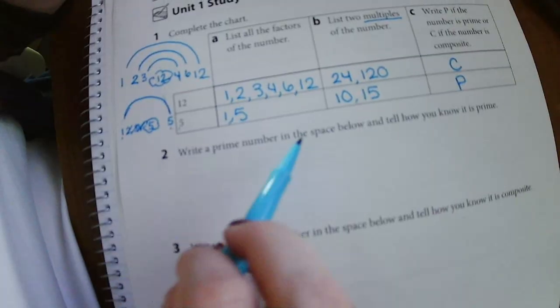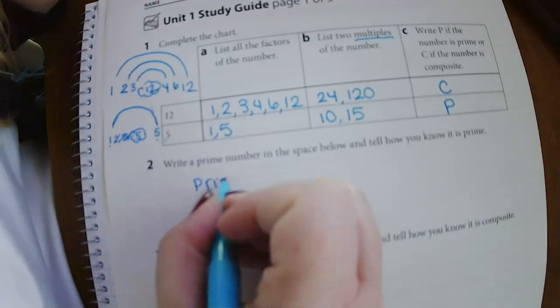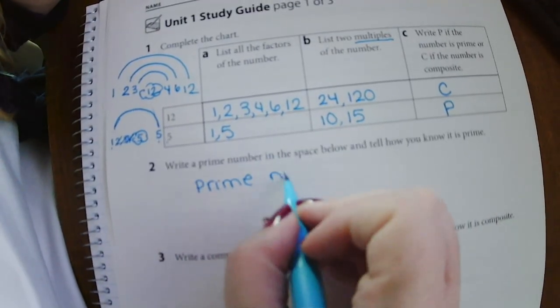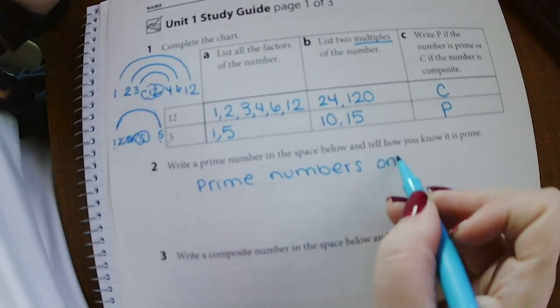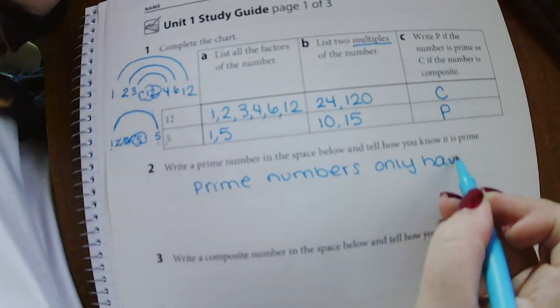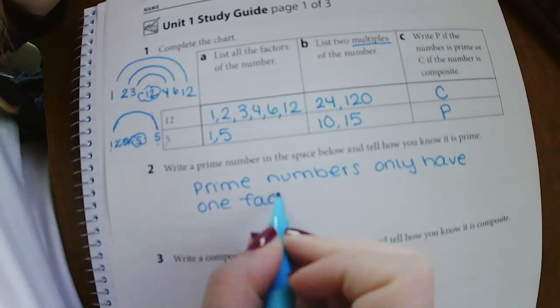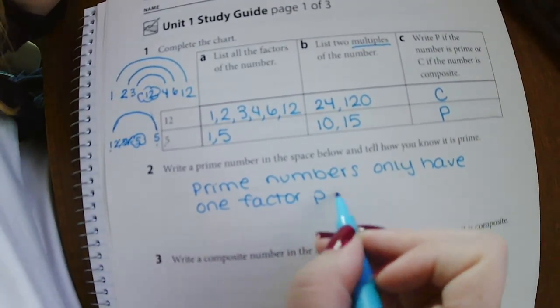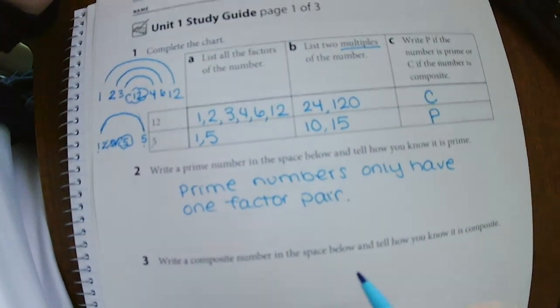Write a prime number in the space below and tell how you know it's prime. Well, we know that prime numbers only have one factor pair. So we just have to think of a number that only has one factor pair.